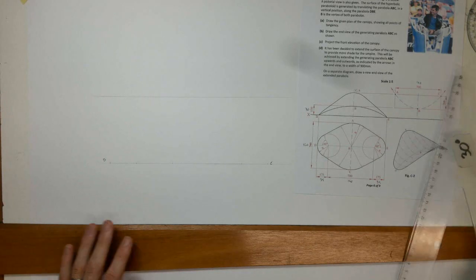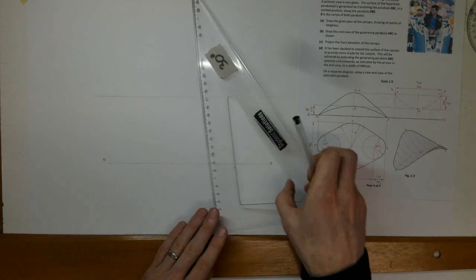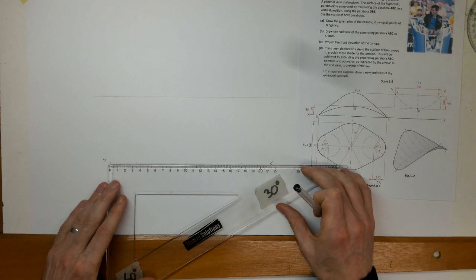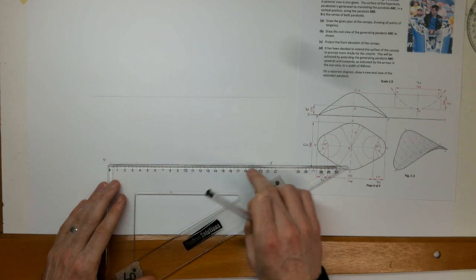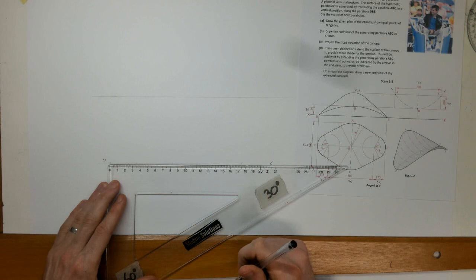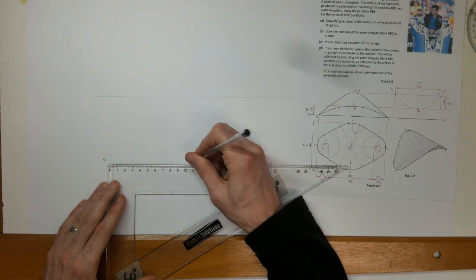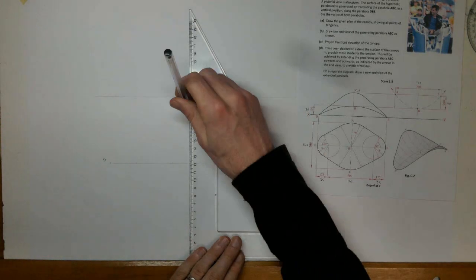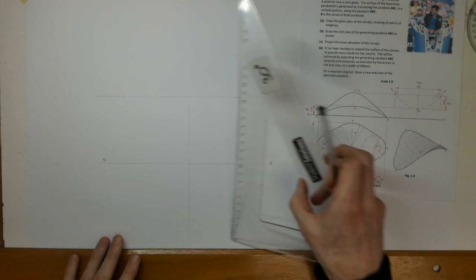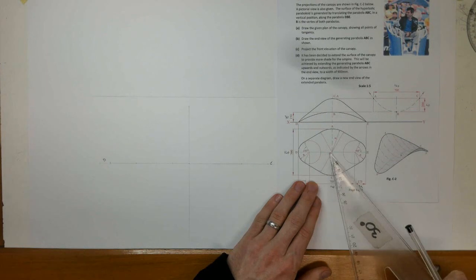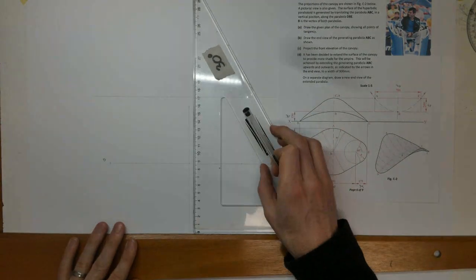A and C, they'll be in the middle. Let's just double check the length of everything there. So halfway, we'll draw a vertical line, and A is going to be 70 up, and C is 70 down.